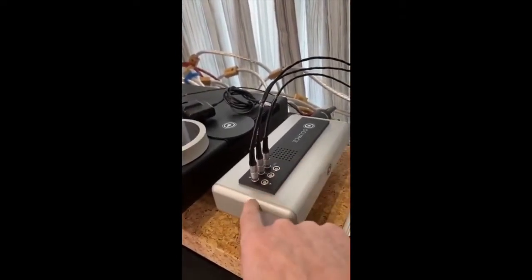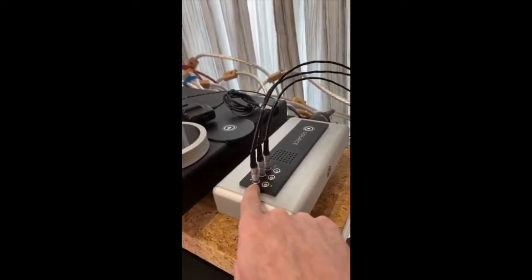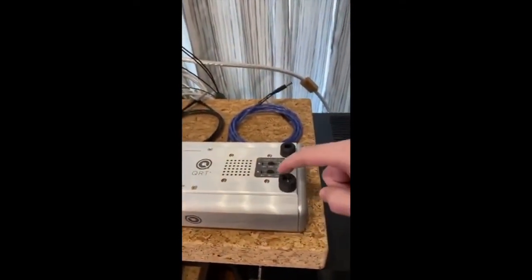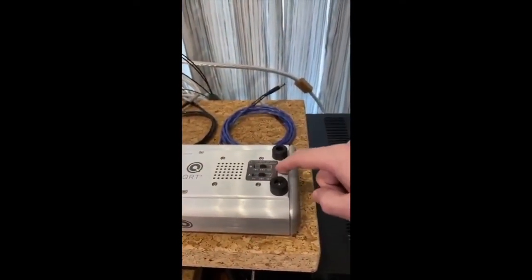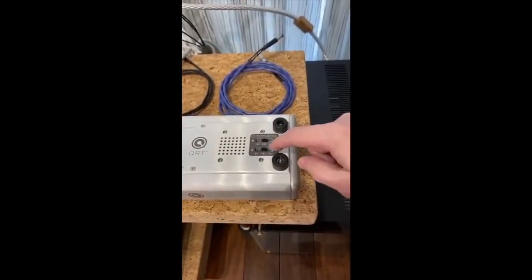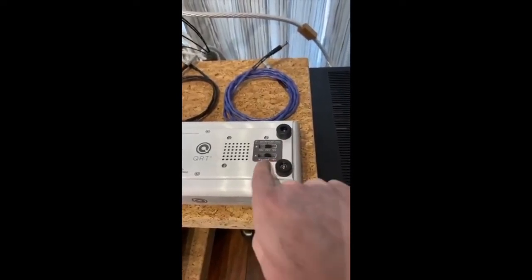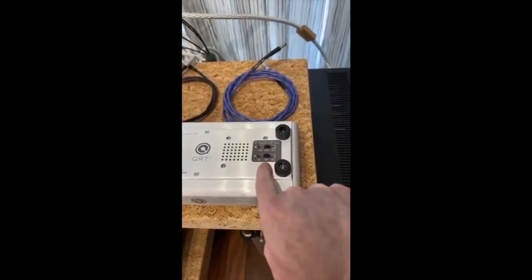Then you also have the A and B outputs here in the front. These are variable. So by flipping switches on the underside of the device over here, you can select between different voltages. For example, the A output can be switched between 9, 12, and 19 volts.